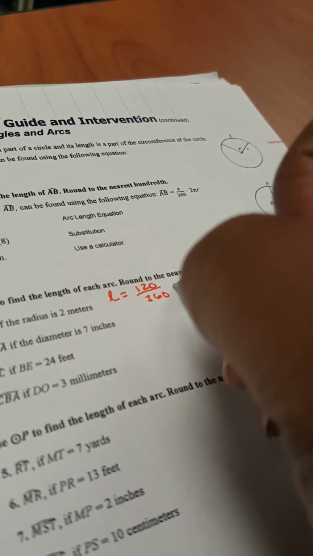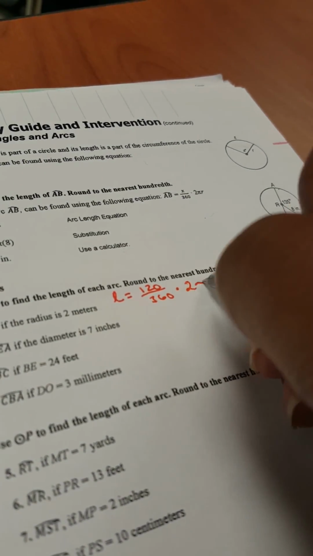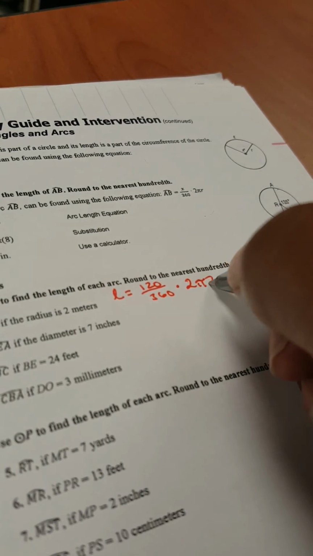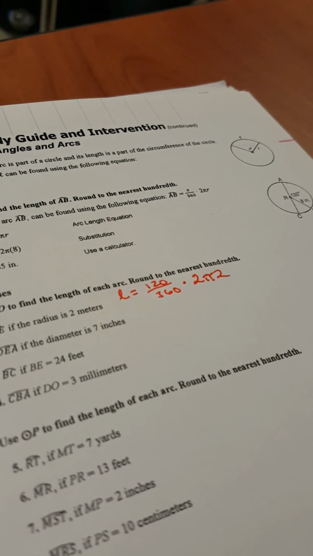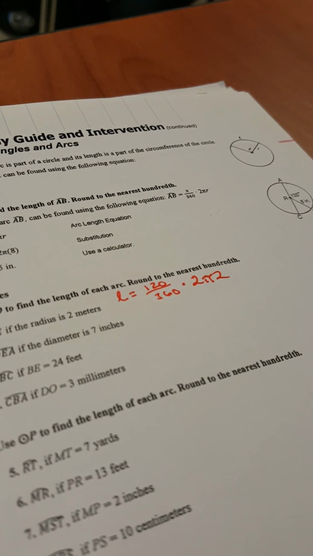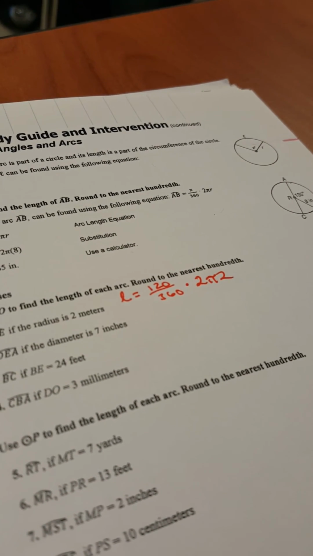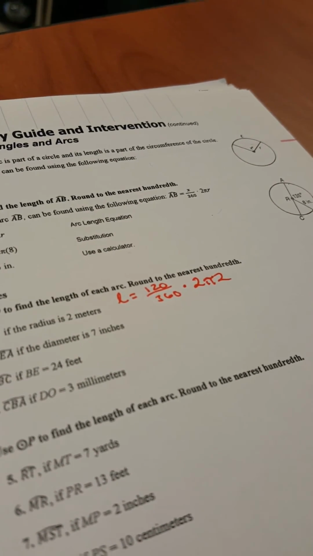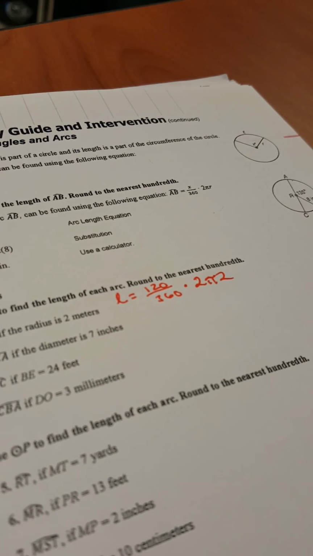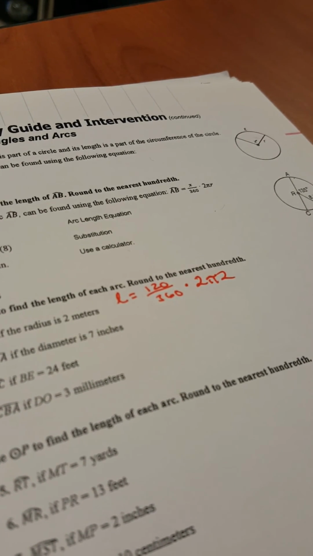So I'd have 120 divided by 360 times 2 pi. What's my radius? 2. So I'll put that in my calculator. Round to the nearest hundredth. And what would you get?